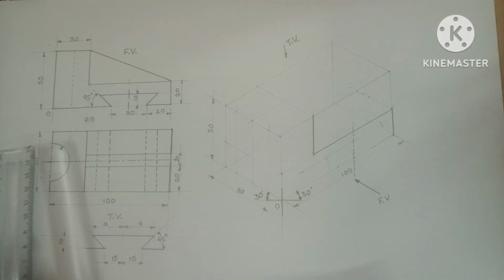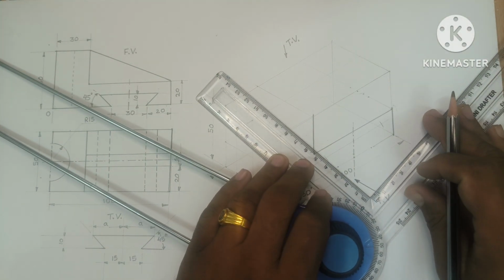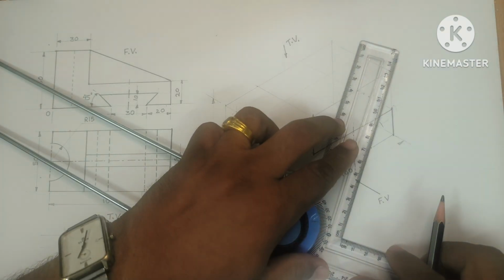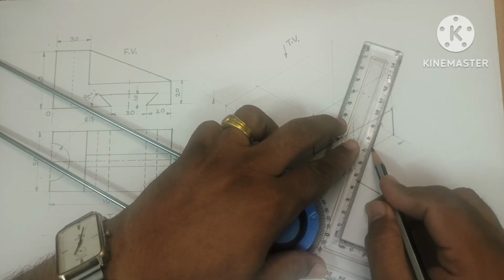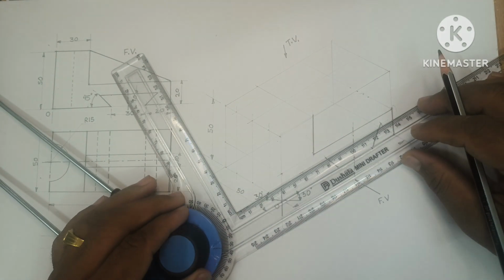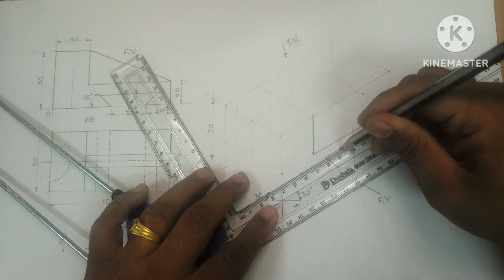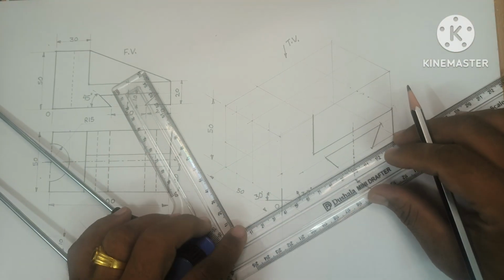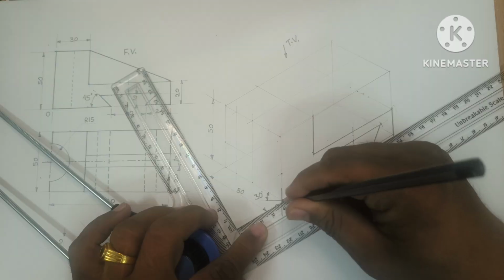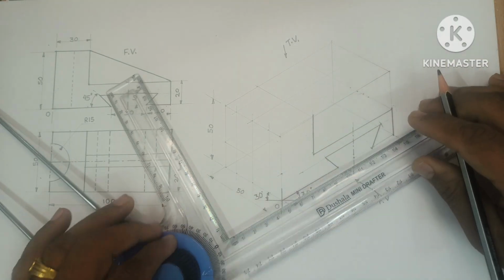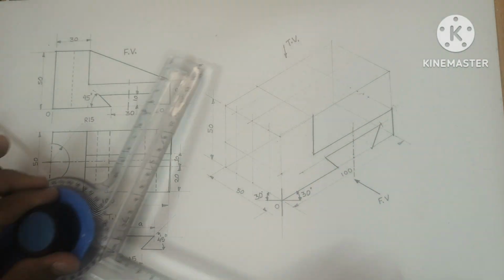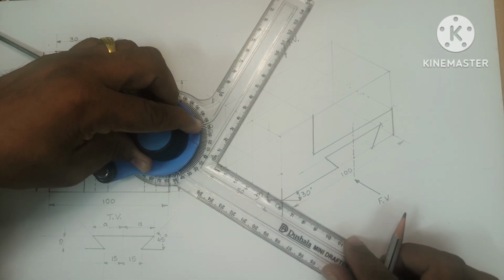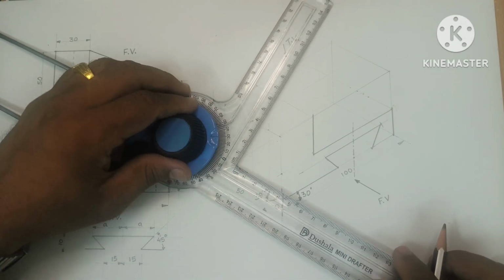Okay. Then I will join this line, this line, this line and this line. Then I will draw the continuous line, and parallel to this line I will draw the line in the slot.